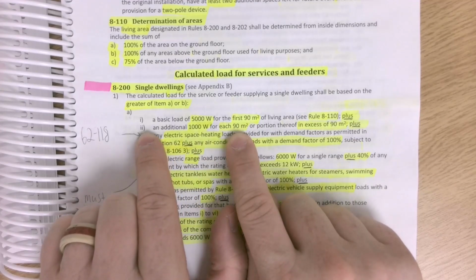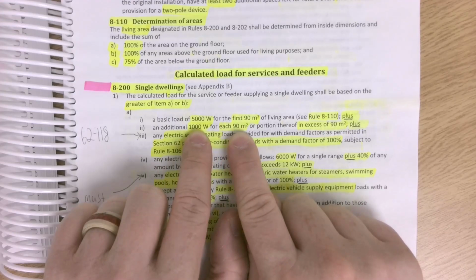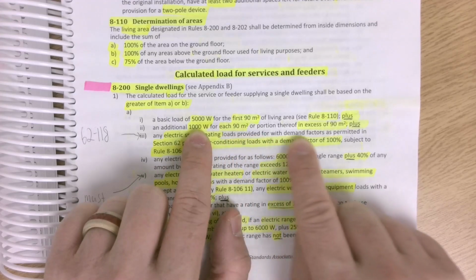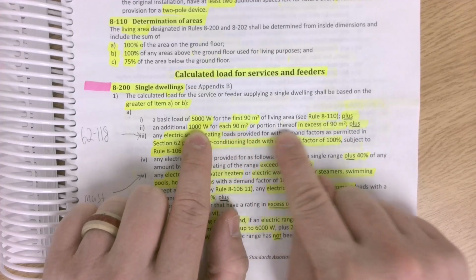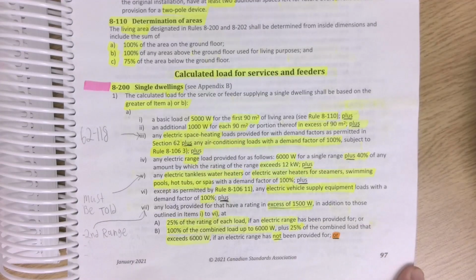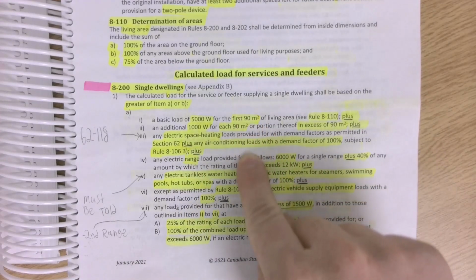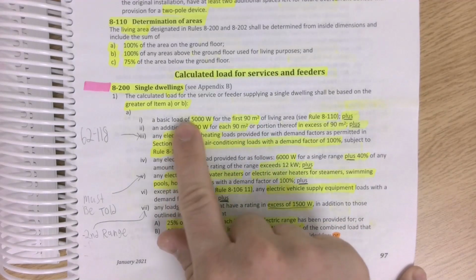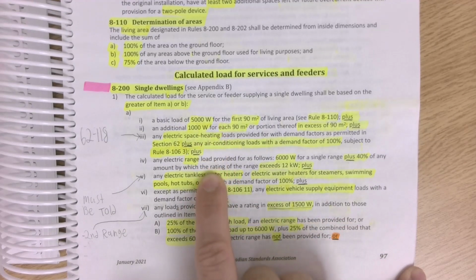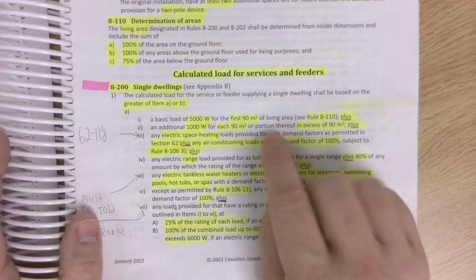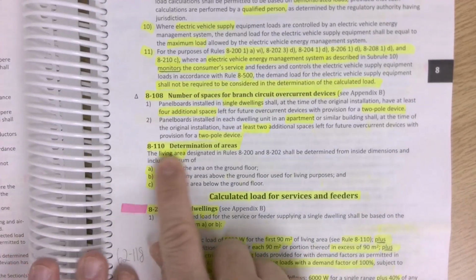If you want to read item 2 as just 1,000 watts for each 90 meters squared or portion in excess of 90 meters squared, that one's a bit of a mess to read. And you might notice as we go through this, it says plus, plus, plus. It's basically adding every one of these items up. So if this item applies, or if there's a demand factor that applies, these items get added together. But we need to look at this living area first, which is 8110.